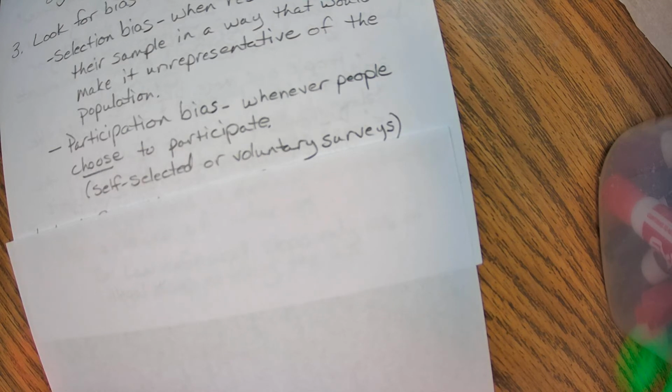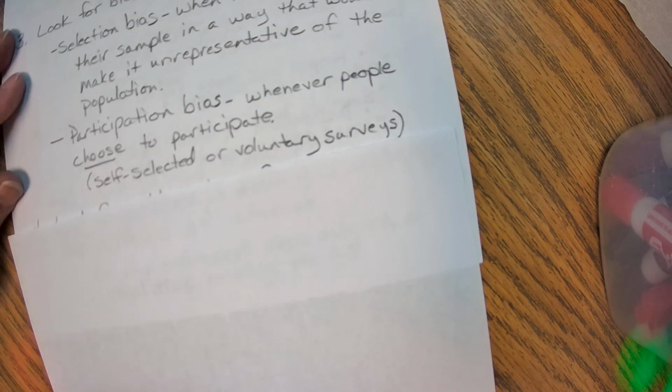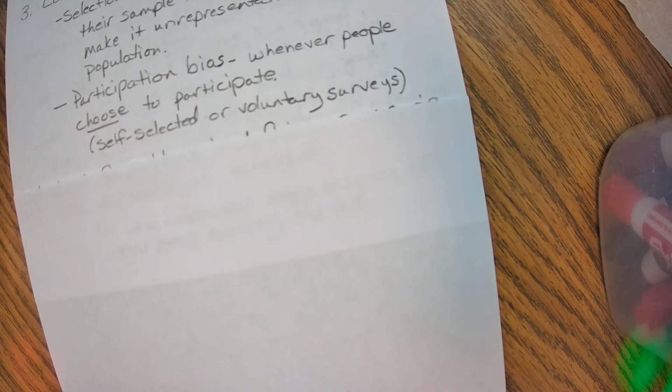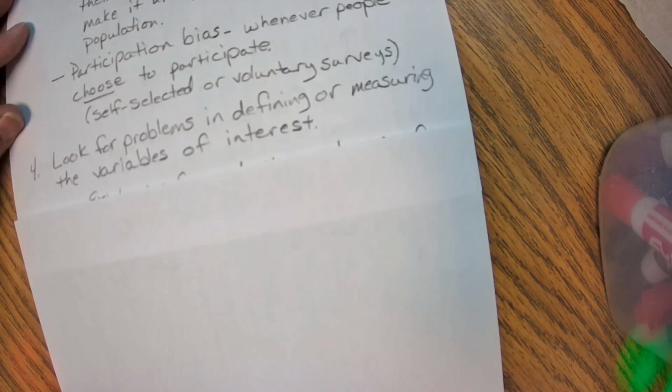Generally, people that agree to do surveys have an agenda. They have a pretty strong opinion of what they want to say. So that would be participation bias, if you get to choose whether you participate.